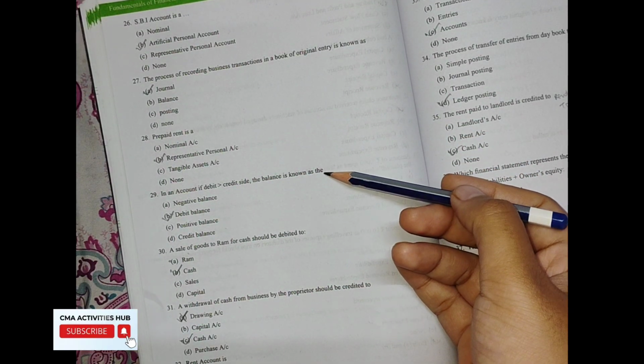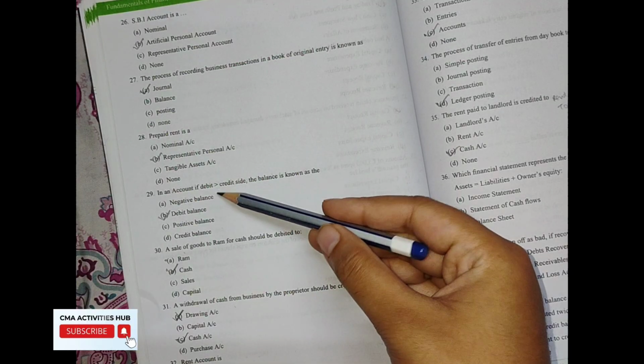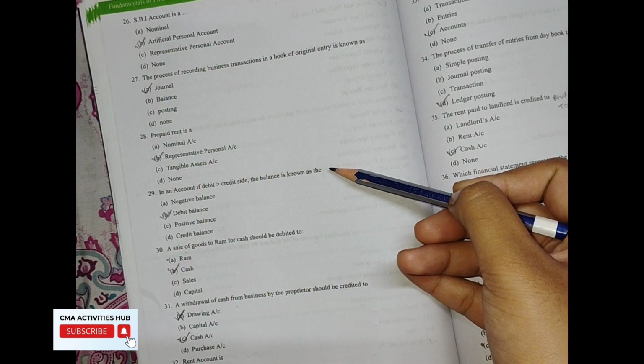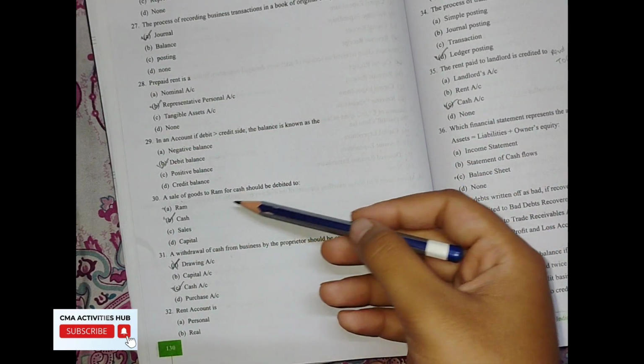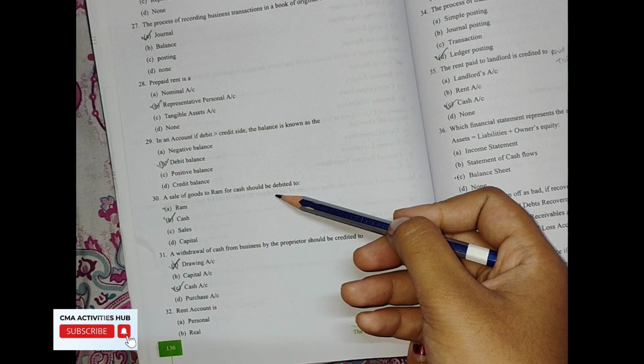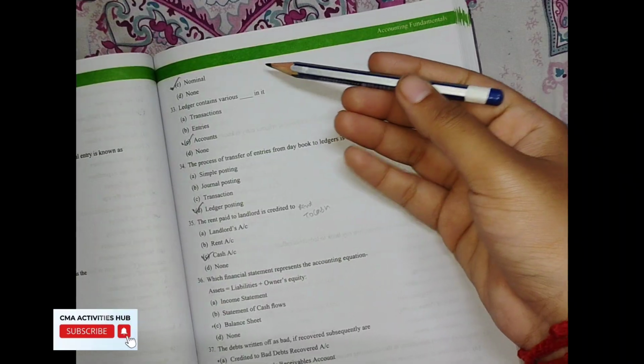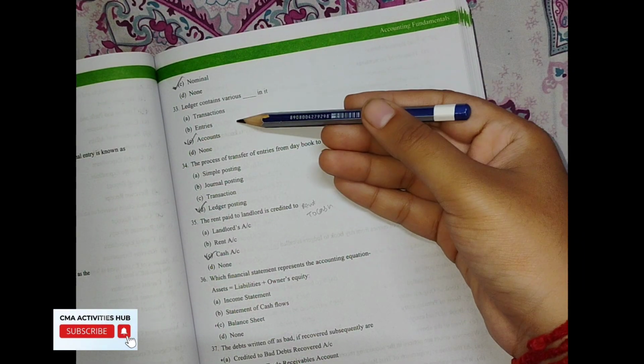In an account, if the debit side is greater than the credit side, the balance is known as debit balance. A sale of goods to Ram for cash should be debited to cash. A withdrawal of cash from business by the proprietor should be credited to cash account. Rent account is a nominal account. Ledger contains various accounts in it.